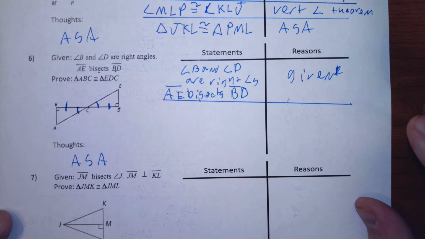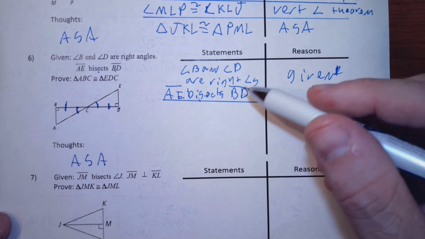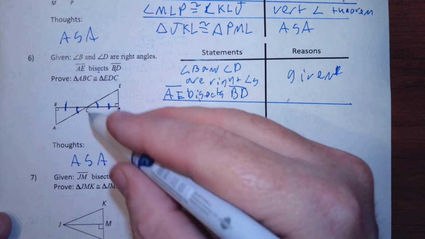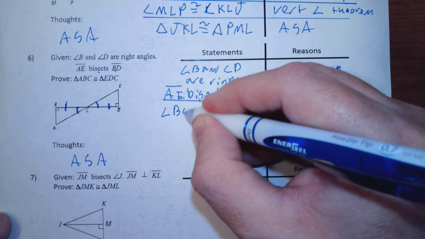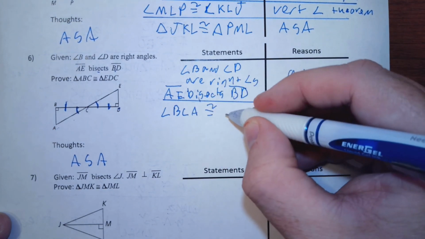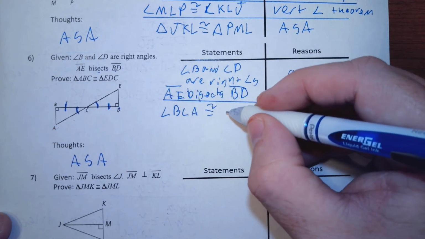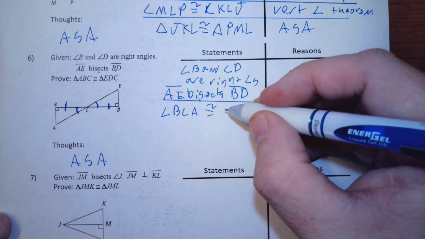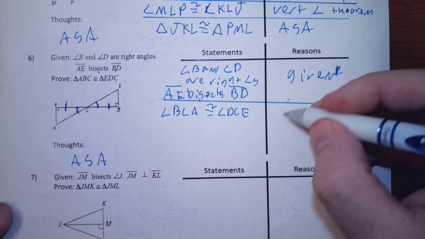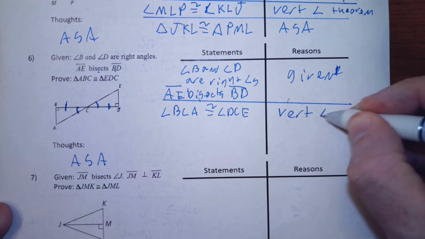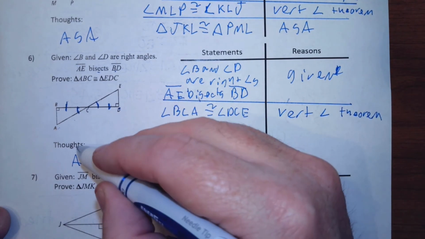Okay, so we are going to move on, and we've got to do the vertical angle here. So angle BCA is congruent to angle DCE, and this is going to be vertical angles. Okay, so that's an angle.